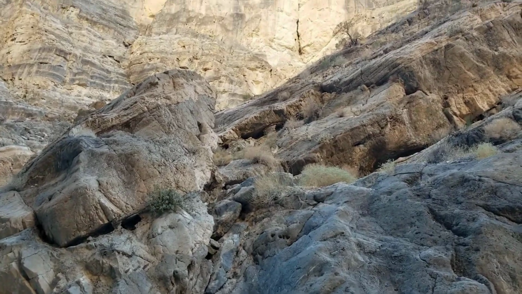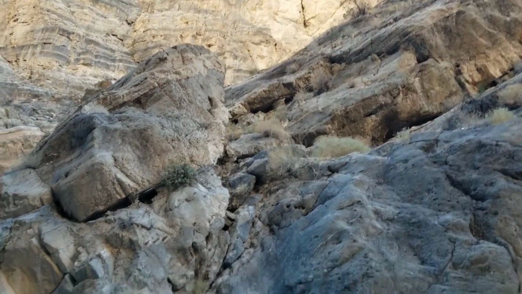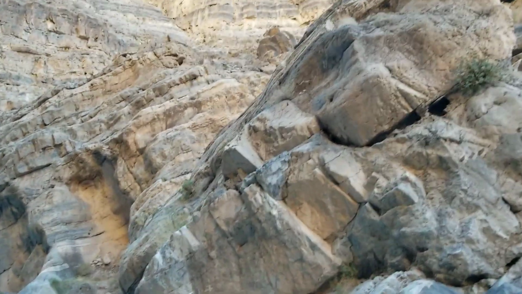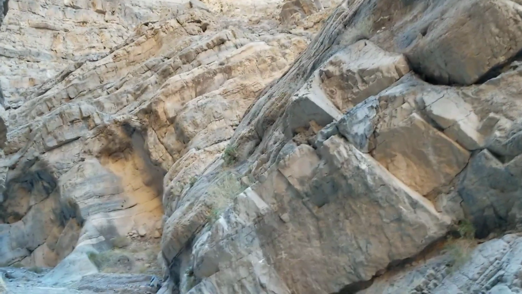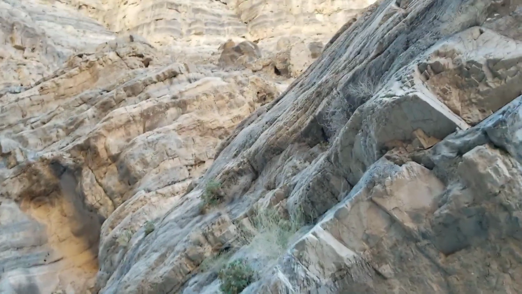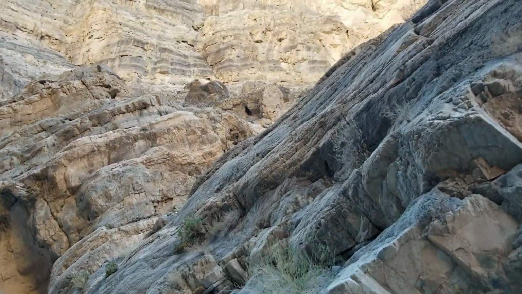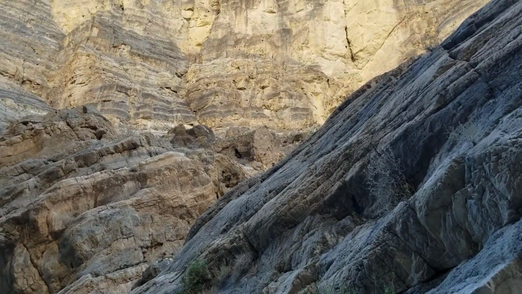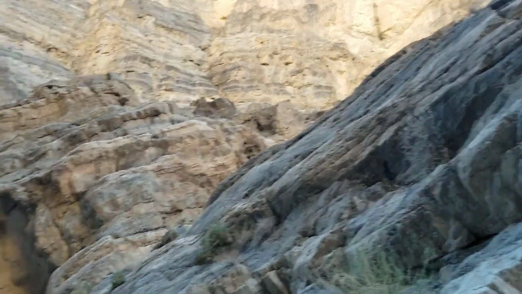Then when you get up on top there, you'd then be skirting behind this cliff.